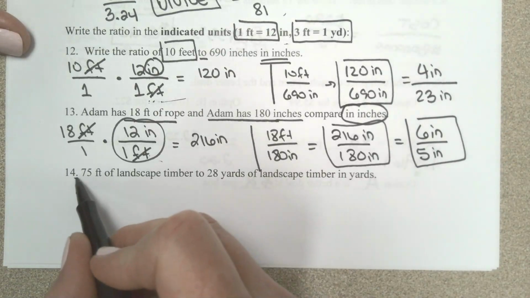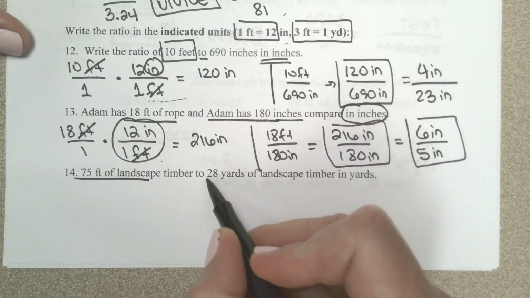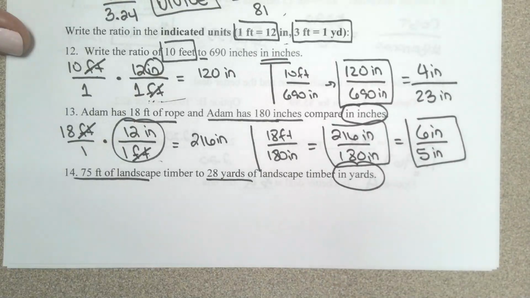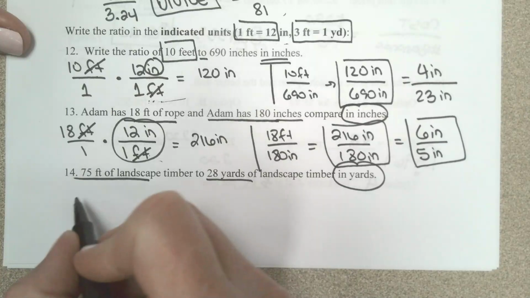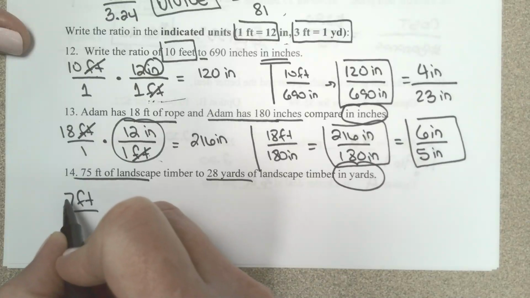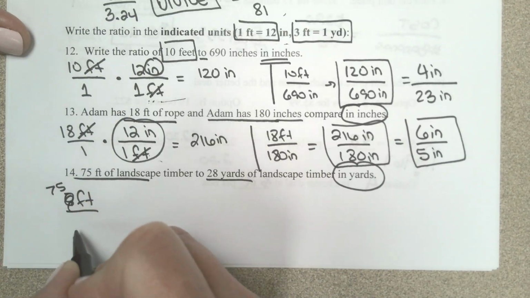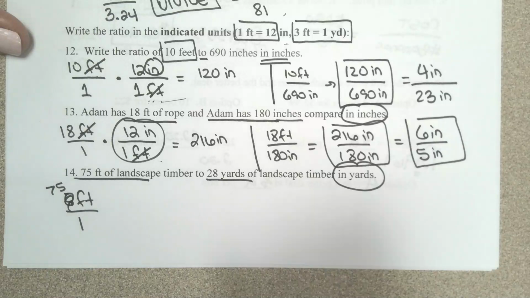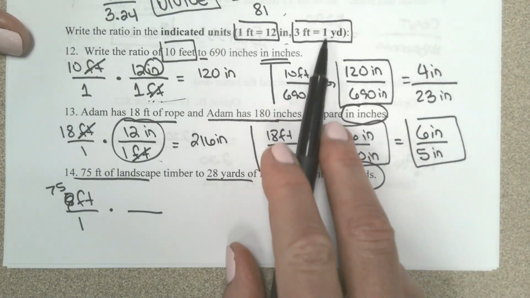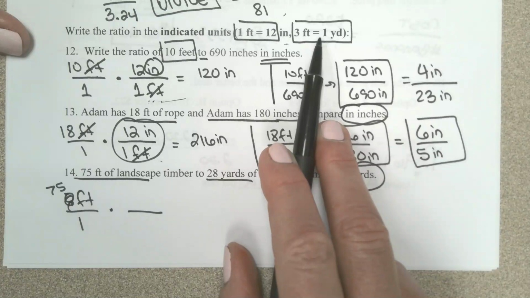I have 75 feet of something, and I have 28 yards of something. Switch that into yards. All right, so this first one, this 75 feet, 75, I'm going to put that over 1. And I would like to convert that into yards. So up here I see that 3 feet equals 1 yard.